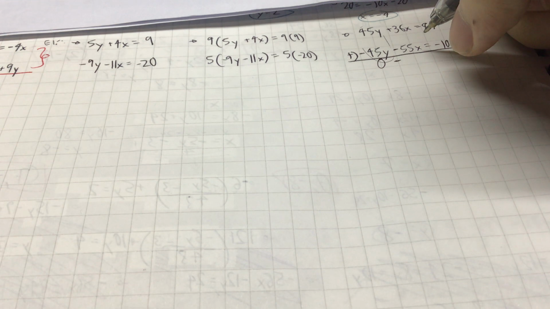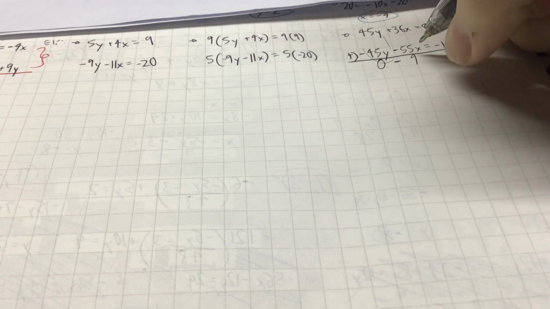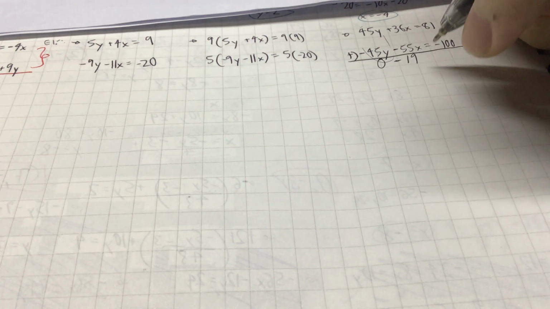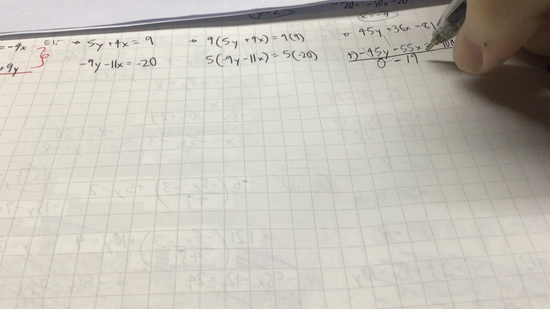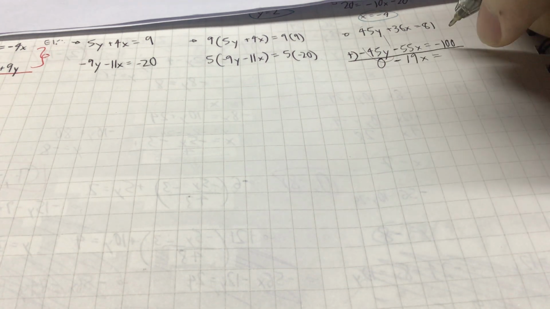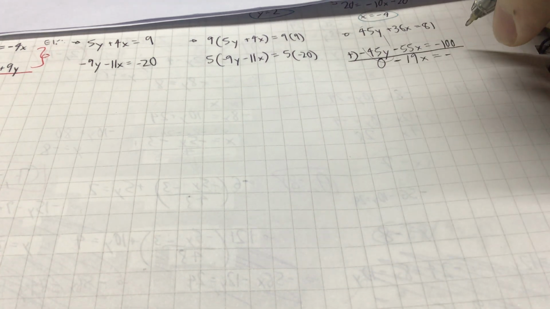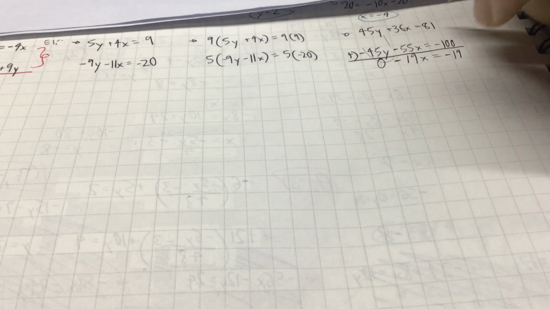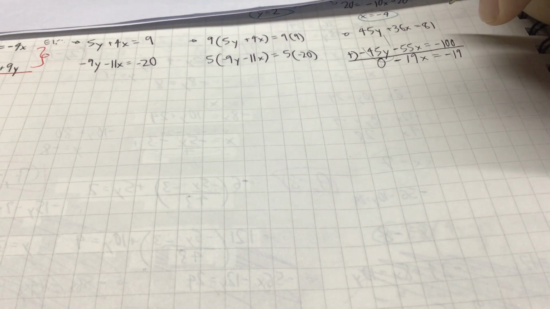55 minus 36 would be 19. Yes, it is 19. Then we have our negative 19, since 100 minus 81 is 19.